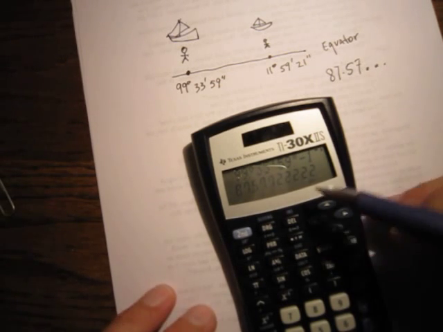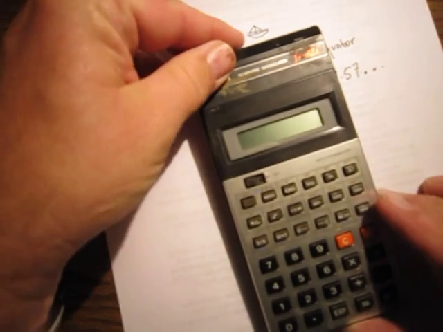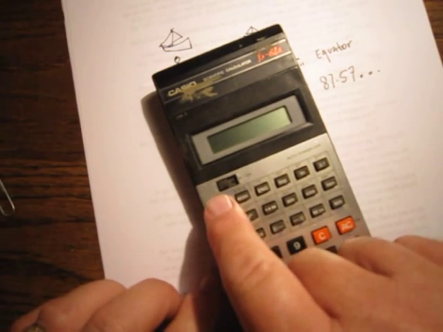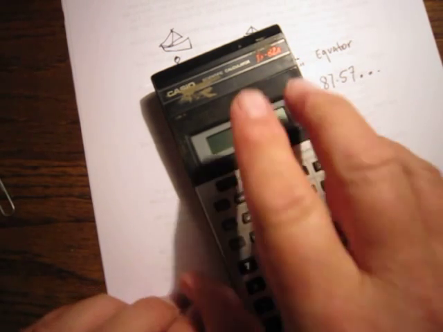How do we change that from 87.57? Now, I showed you on other calculators, you can use this little button up in the left corner. Let's look at this calculator here. Remember this calculator from an earlier one? You use the inverse button and push the degree function, and that switches it back.